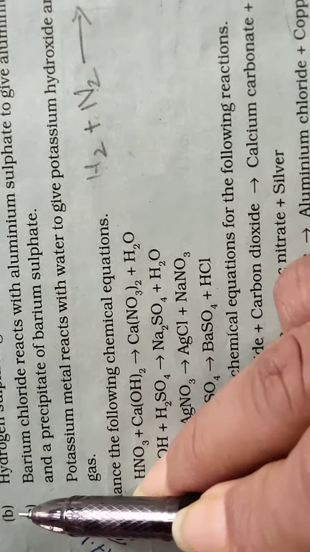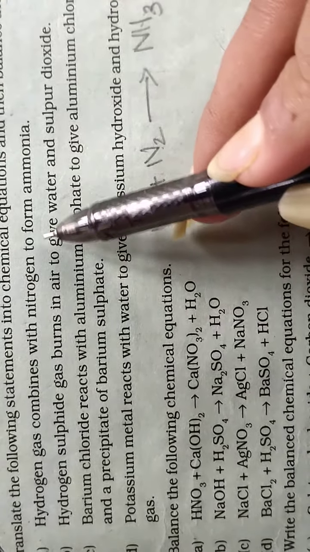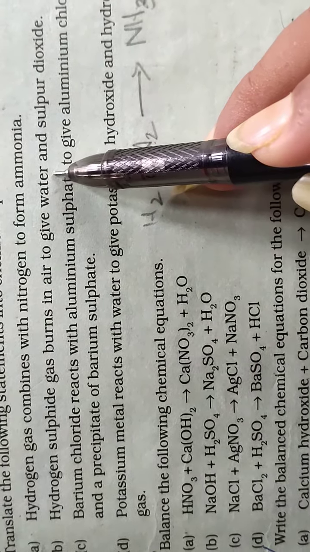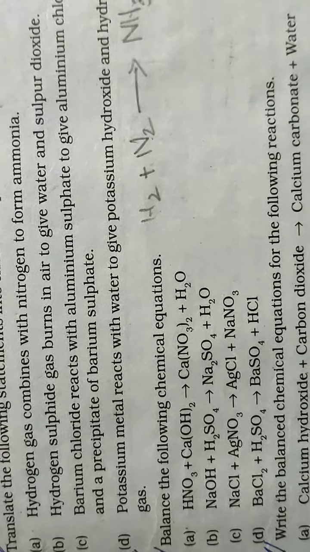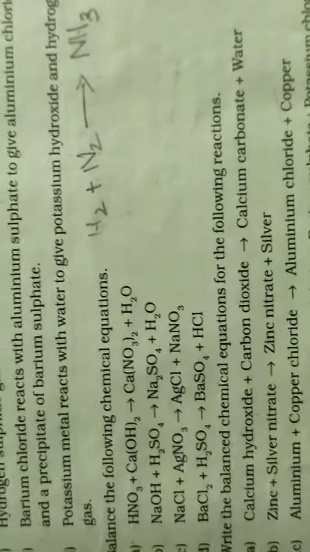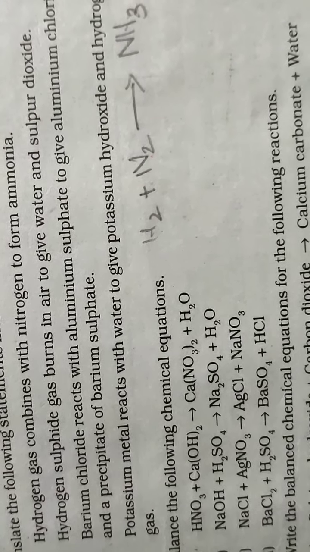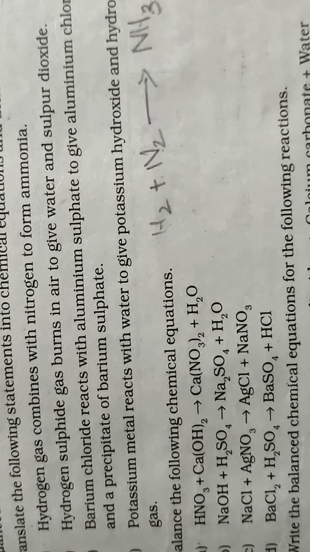5b. Hydrogen sulfide gas burns in air to give water and sulfur dioxide. So the symbol for hydrogen sulfide will be H2S. Hydrogen sulfide burns in air to form water and sulfur dioxide. Okay, so the symbol for hydrogen sulfide will be H2S.